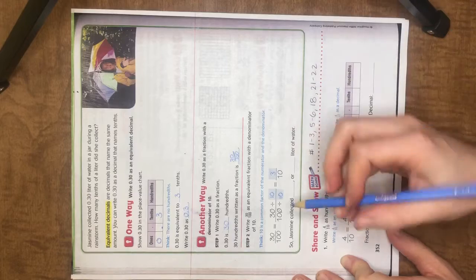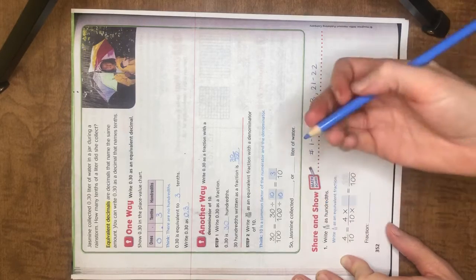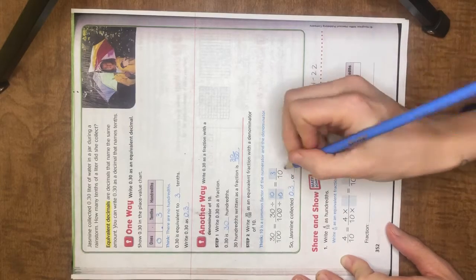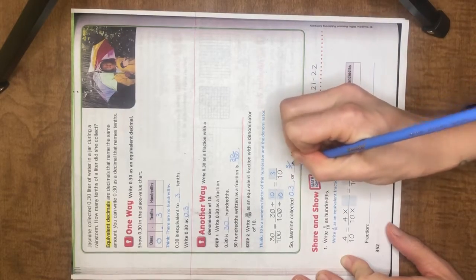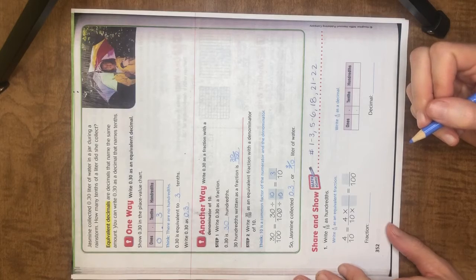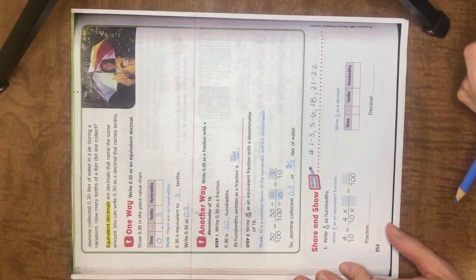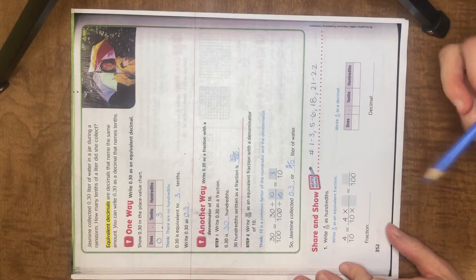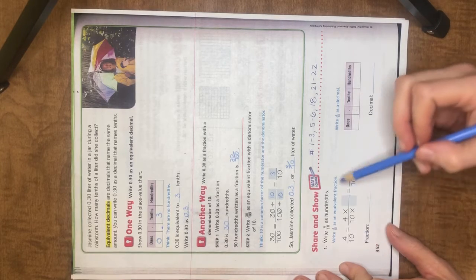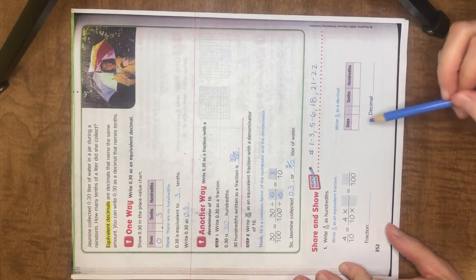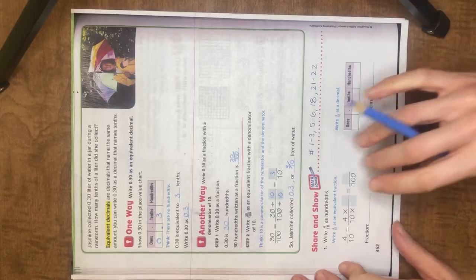So two ways of looking at it: Jasmine collected either 3/10 or 3/10 of a liter of water. Okay, so now it's up to you to actually answer the rest of these. So with number 1, you're writing 4/10 as hundredths. So it goes over this first part of it in fraction form, and then this next part you're showing it in decimal form.